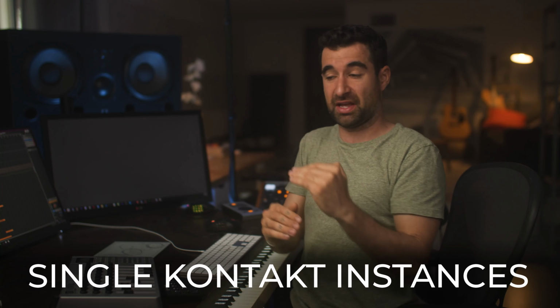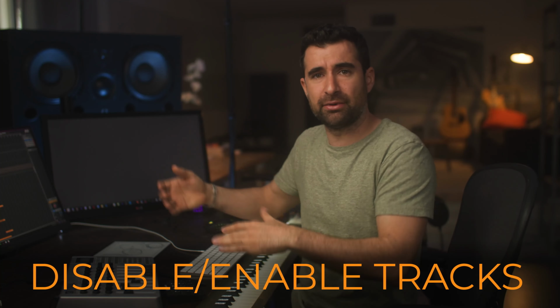This is my template. It's work in progress, especially now that I'm literally changing the entire infrastructure. Just a week ago it was VE Pro, two computers, rack tracks, multi-timbral, and now it's everything in here. You know, single Kontakt instances and the disable-enable track system. So far, so good. Pros and cons. I'm happier with what I've got now than what I had in the past, but every composer will have a different template. It is the one that works for me. Hopefully you found something useful here.